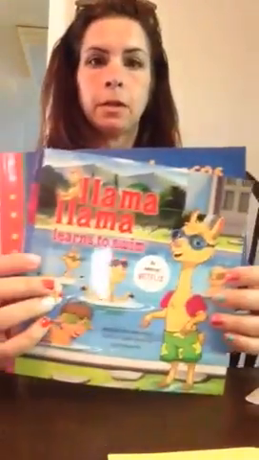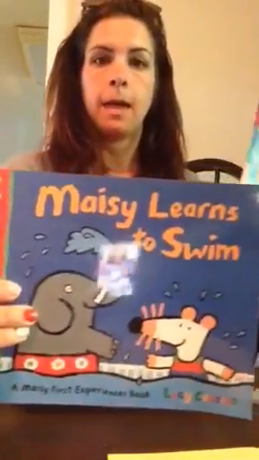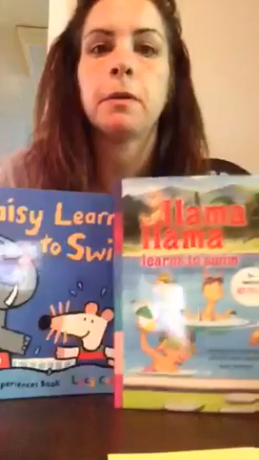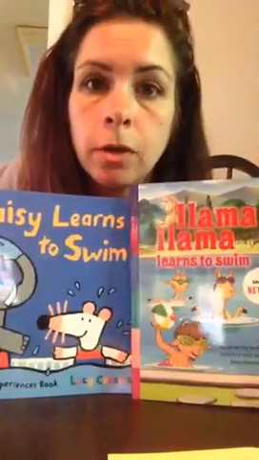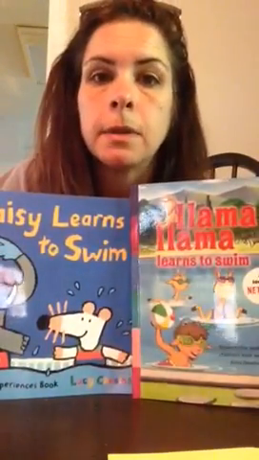Okay, so here I'm going to go over some of the materials that I'm going to be using for my student teaching day. I'll start first with circle time. So I plan on doing a couple books. I have Llama Llama Learns to Swim and Maisie Learns to Swim. These are both, I think, characters that the children are pretty familiar with. So I think there'll be good little stories that go with that.